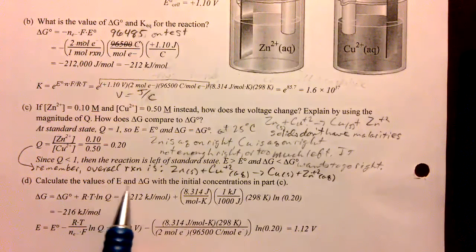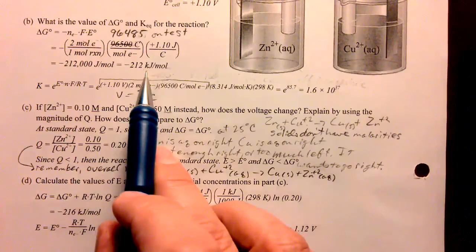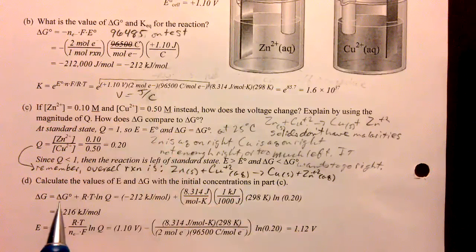So what are the values of E and delta G? We have equations, so we already know Q, we know Kelvin temperature, we know R is given to us, and we know delta G standard because we found it up here. Put them all in, and you should get negative 216 kilojoules per mole. What is E? Well, we know E standard because we found it at the top. We just found Q. We know R from the reference table. We know Kelvin temperature. We know Faraday's constant to convert into coulombs. And we know the moles of electrons.